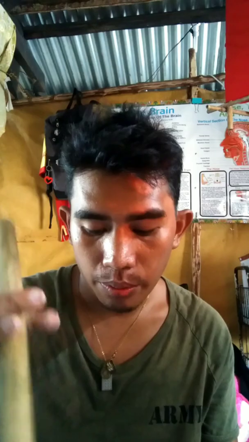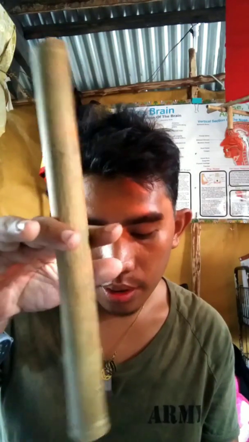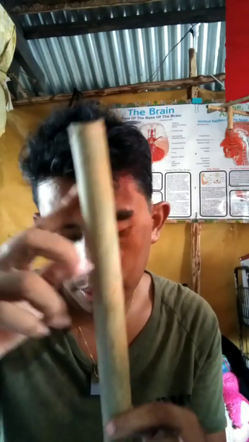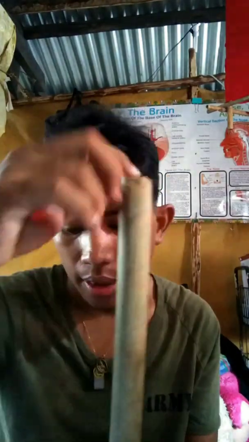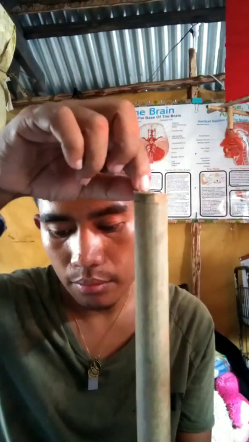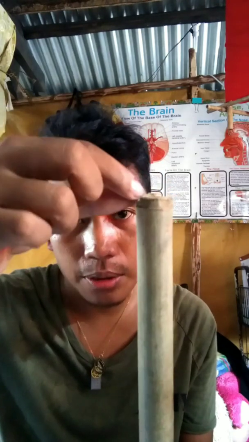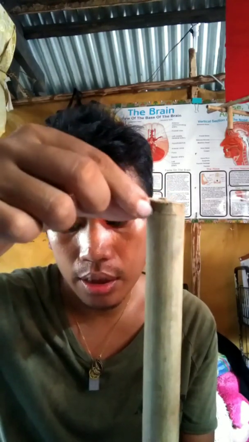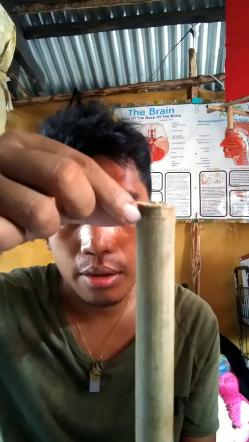So let's talk about the bones in the arm. The parts of the bones in the arm. So we have here number 1, the humerus. So this part, the humerus. We have here the head. This part represents the greater tubercle. Then the center part is the lesser tubercle.